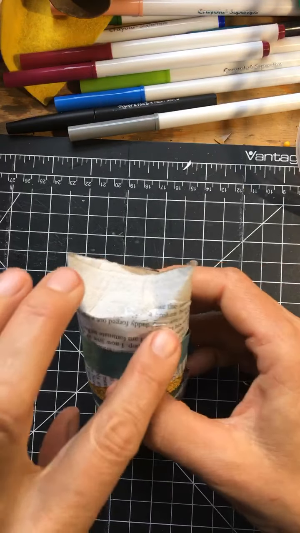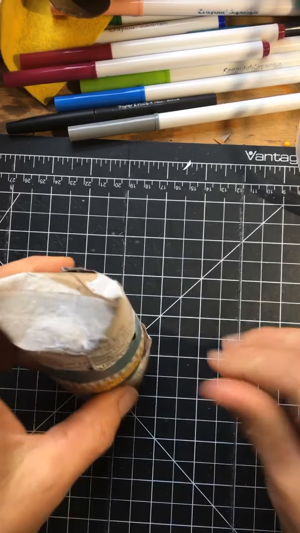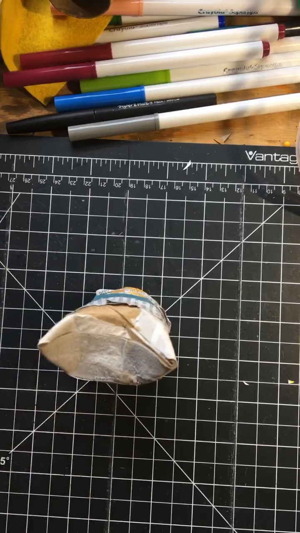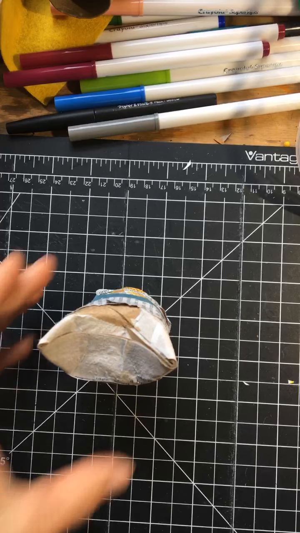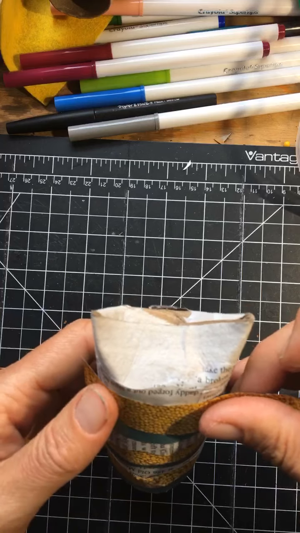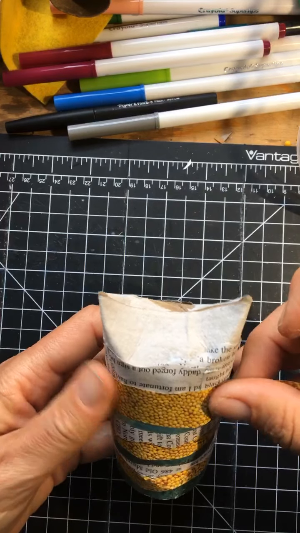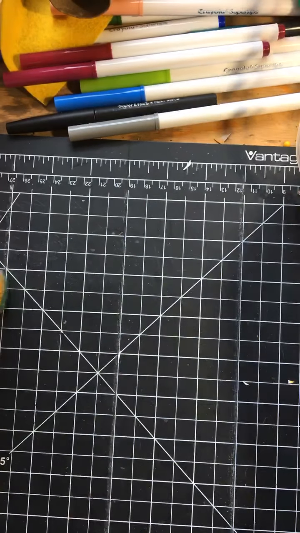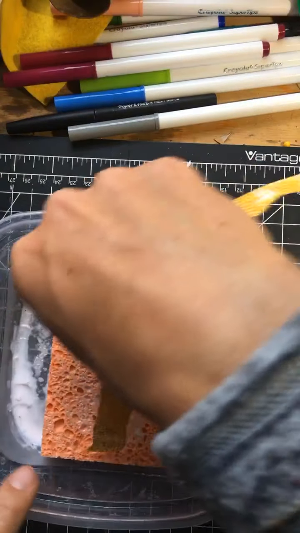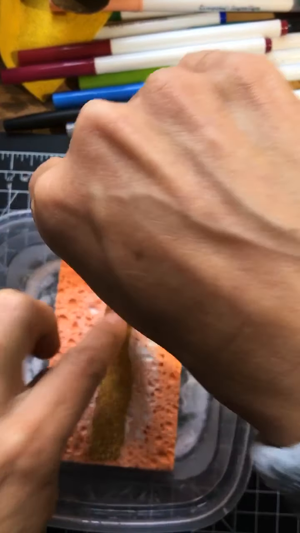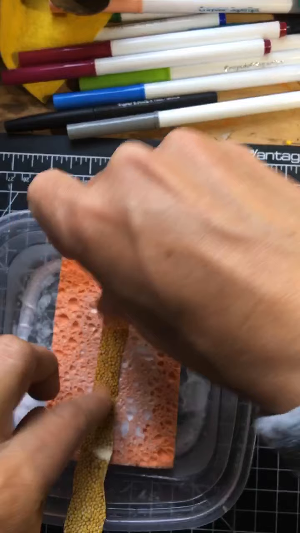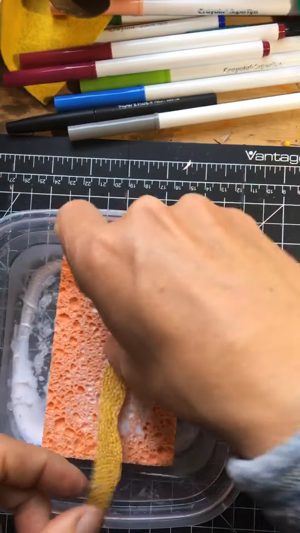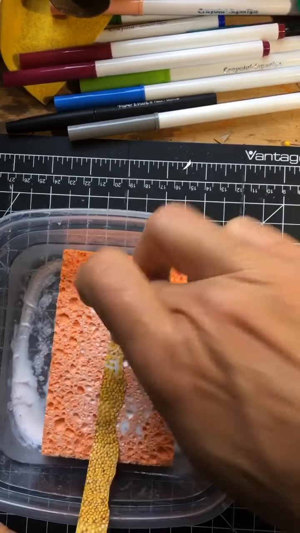Alright, so once that's on, I'm going to take my last strip of paper, and I'm going to put that on just like this. So here's my strip of paper, and when I have a glue sponge, I just poke it in like that, and I get it all nice and gluey.